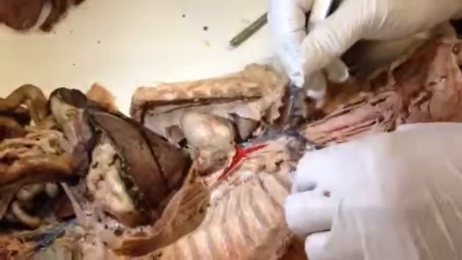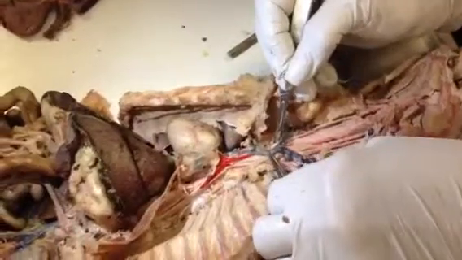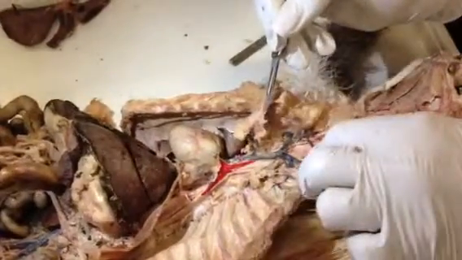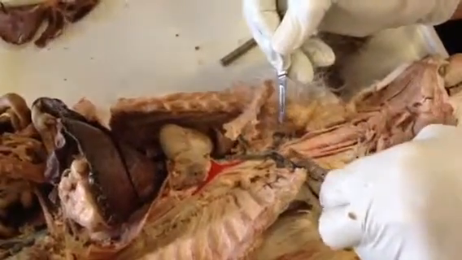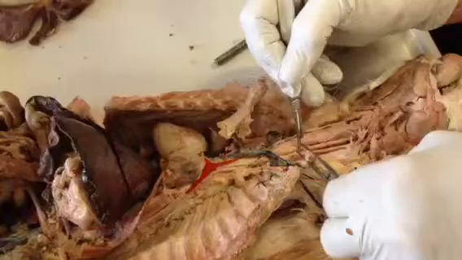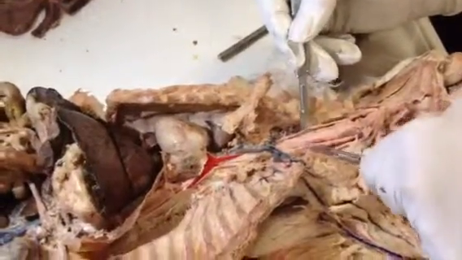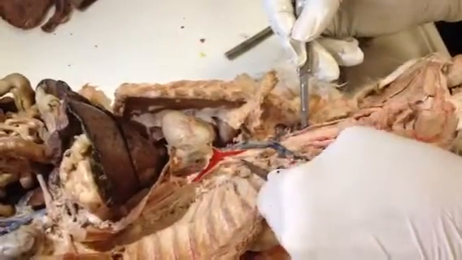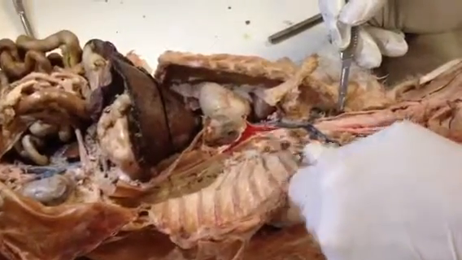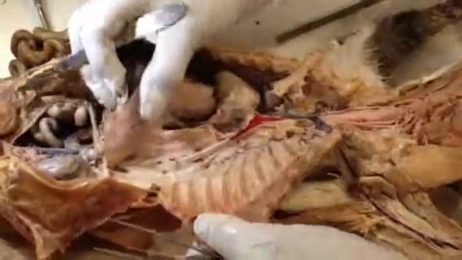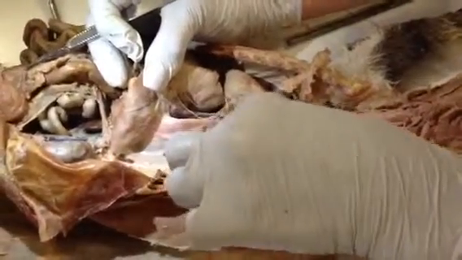Subclavians? Okay, so this turns into right subclavian, right common carotid. See it? Yep. And this would be the left common carotid here. Then this guy is going to be your left subclavian. That comes off by itself. Then thoracic aorta, we're going to get our intercostals.